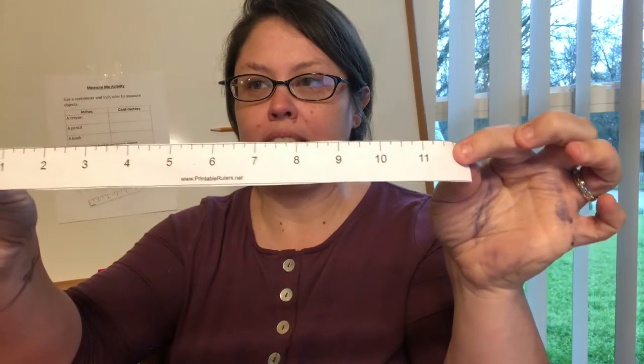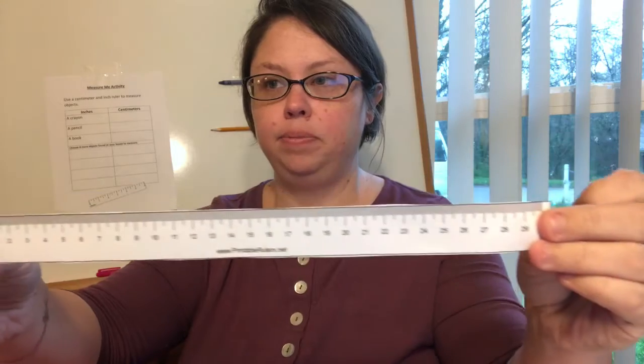So let's go back inside and take a closer look at the ruler and see how we can take measurements with that. All right, now that we're back inside, let's take a closer look at a ruler and see what we notice about it. So you've got a ruler in your packet. You actually have 2. You have one that looks like this and one that looks like this.